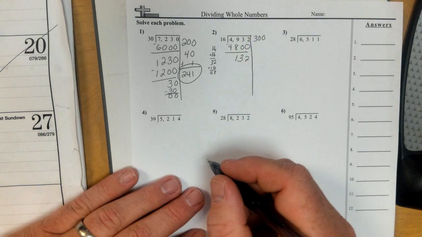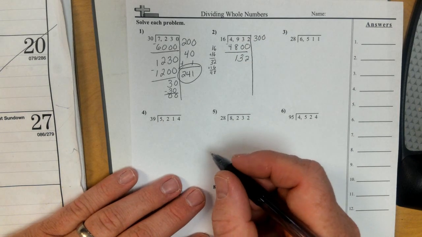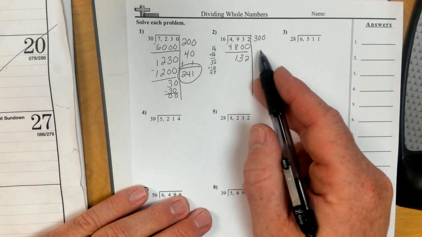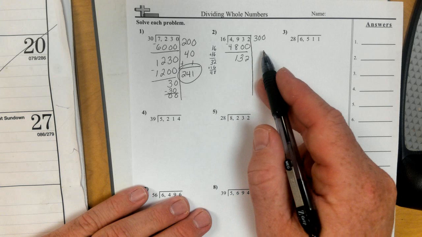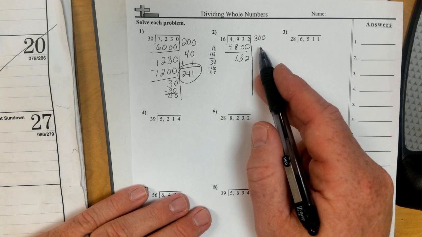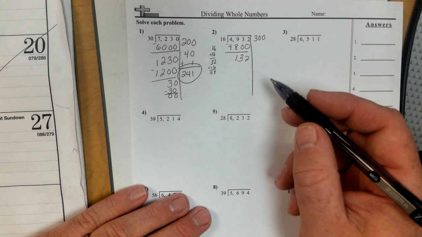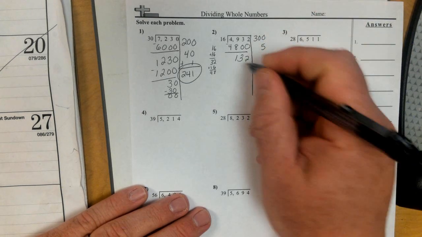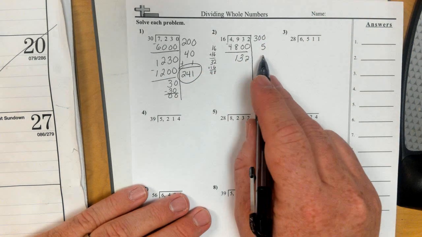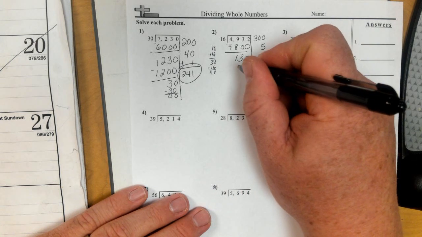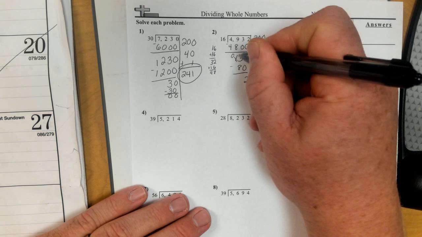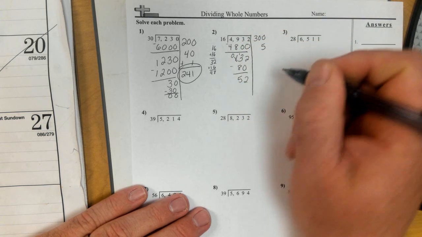So now I have 132. Alright? Now, when I get to this point, 16, I can't do 10 over here. That would be 160. That's too much. So I want to start to back it off a little bit maybe. I might try 16 times 5 over here. All right, 16 times 5 is 80. Now I'm left with 52.